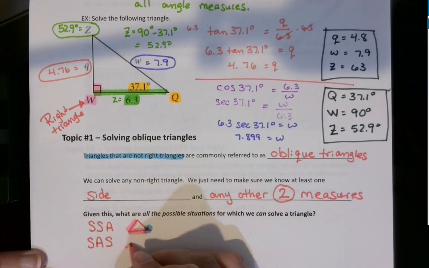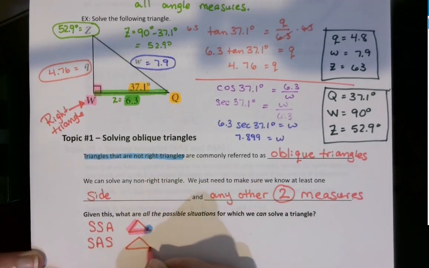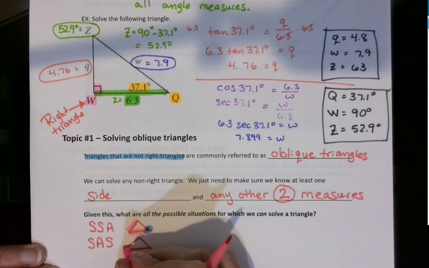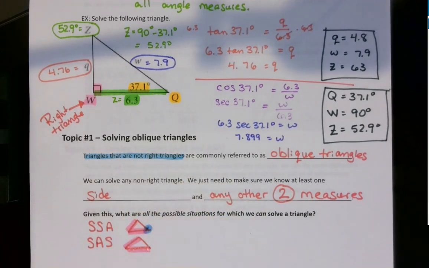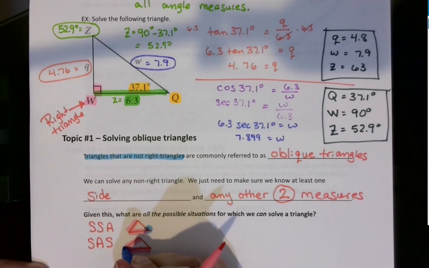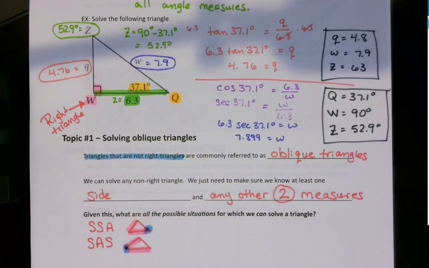That's going to be different from a situation where I know two sides again. Doesn't matter which two sides, but in this case, I do know the angle that is between them. So side-side-angle or side-angle-side are different distinct situations based on the location of that angle.